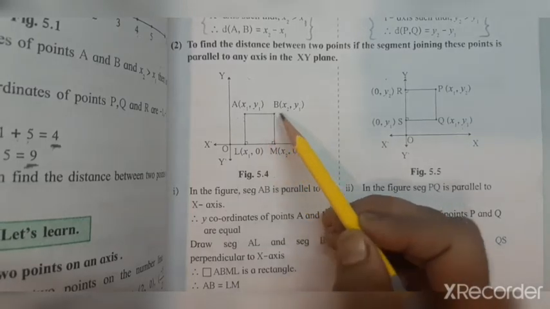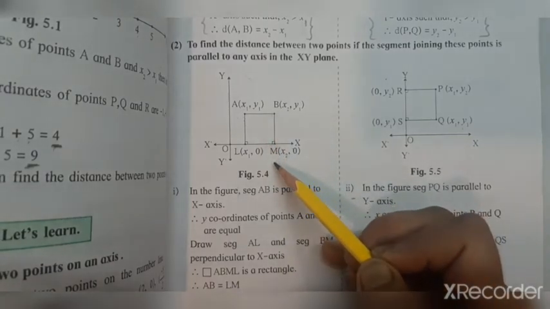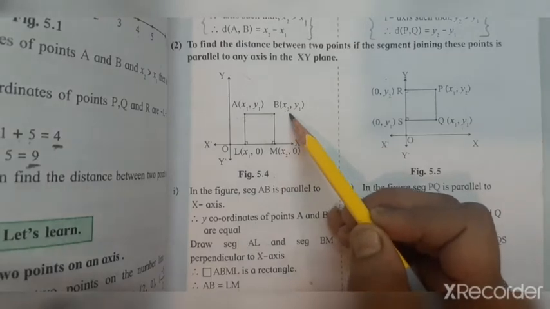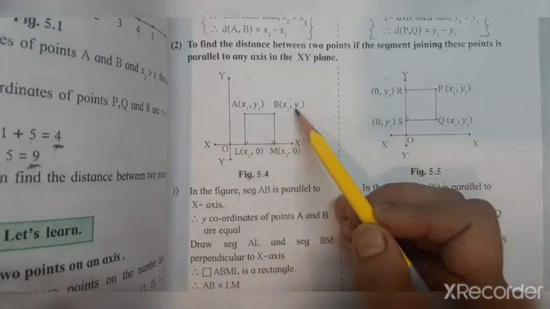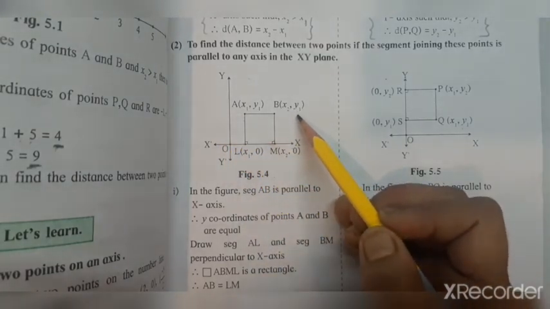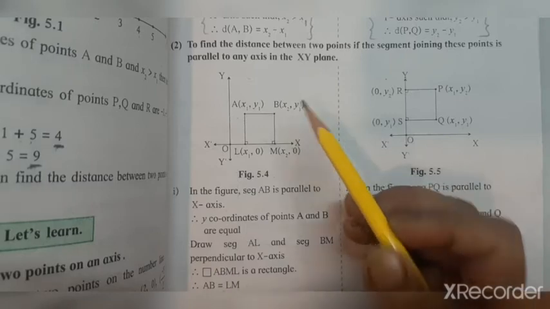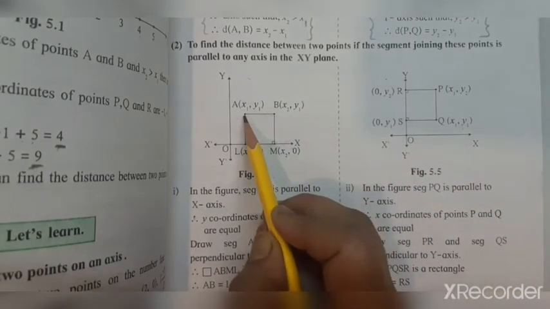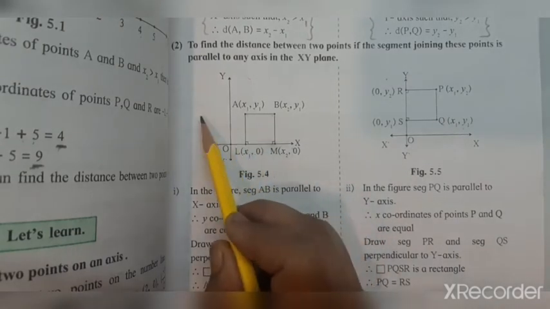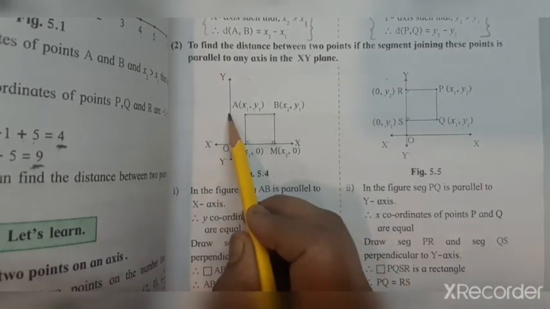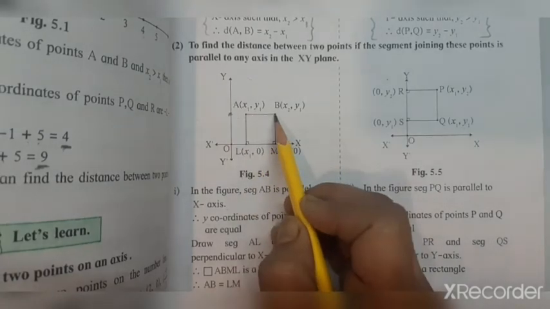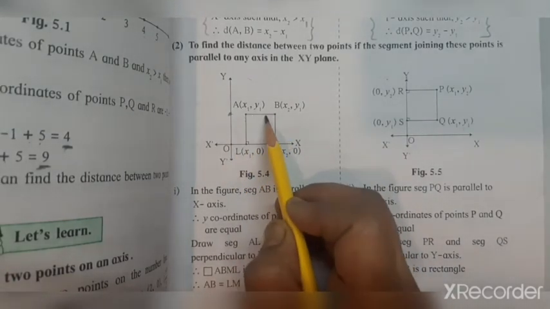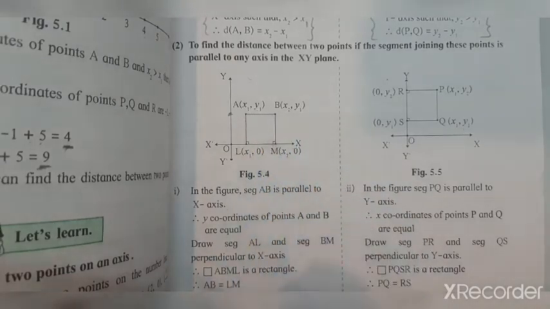Same with point B. From point B, when we move towards the x-axis, we take it as x2, and when we move towards the y-axis, we take the coordinate as y1 only. Now what is the reason we don't take y2? From point A, when we move towards the y-axis, it is the same point as from point B. So the y coordinate of both the points is the same. Therefore, we have taken y1.